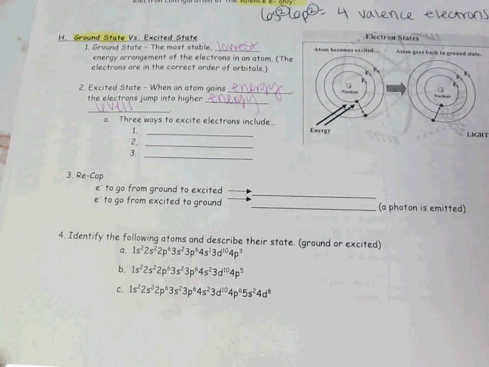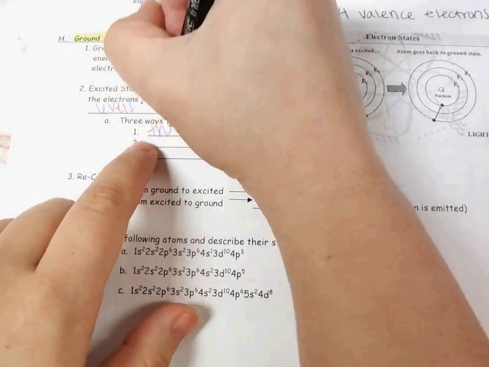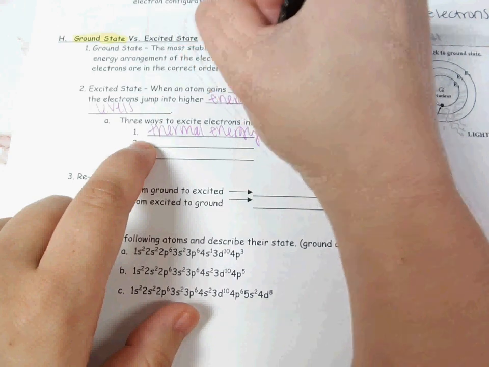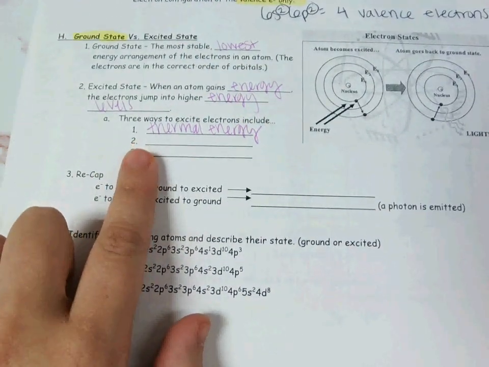So 3 ways to excite electrons. These are not all of the ways that you can excite them, but these are 3 common ones. So in our lab on Wednesday, or next time I see you, what we will use to excite electrons, meaning to put energy into these atoms, is thermal energy. So we use thermal energy through fire. We'll use the Bunsen burners for that.